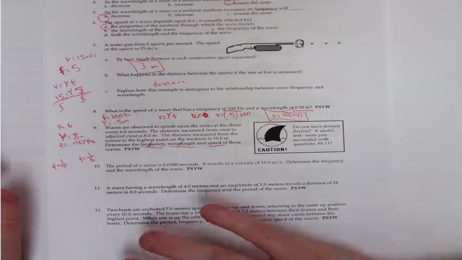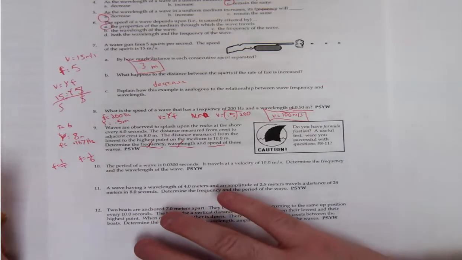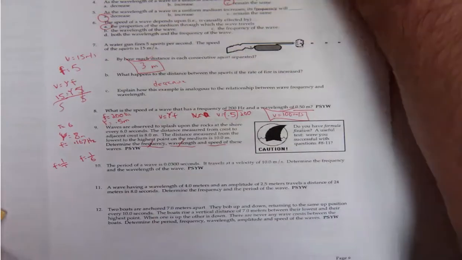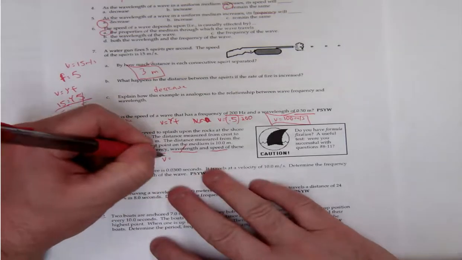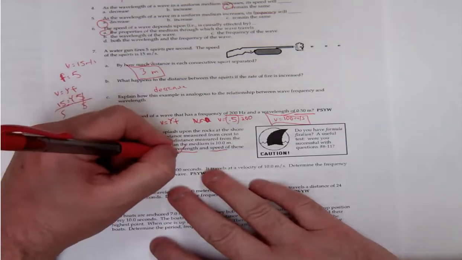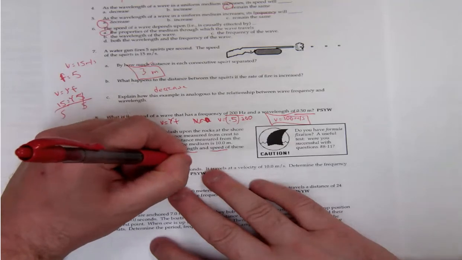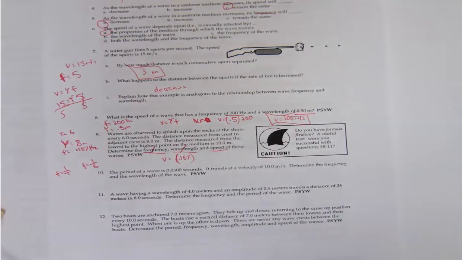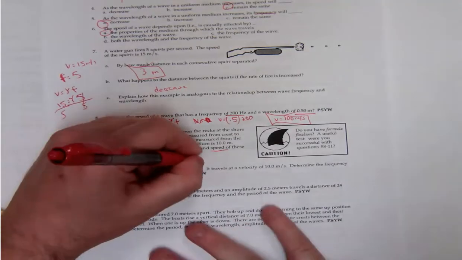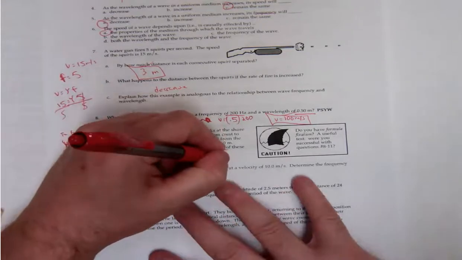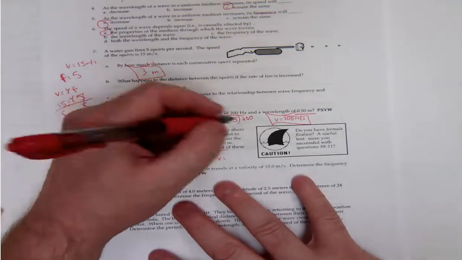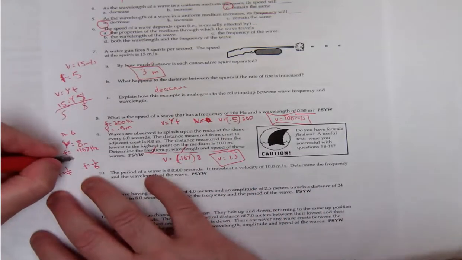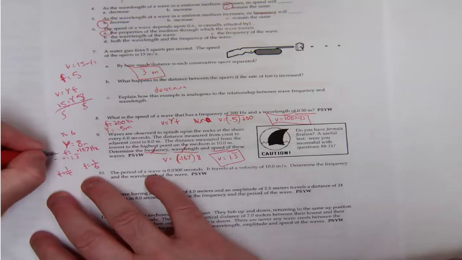So, same deal, velocity formula. Frequency times wavelength equals velocity, right? Let's write it in. Velocity equals 0.167 times my wavelength, which is 8, and that gives me a velocity of 1.3 repeating. I'm going to box that. So I'm going to put it over here. Velocity equals 1.3. Put my line over top. So 1, 2, 3, 4.